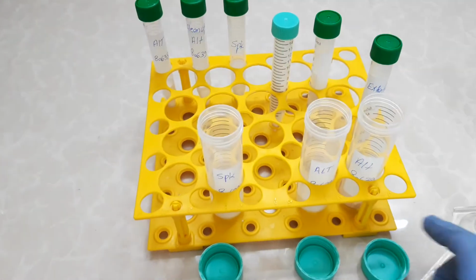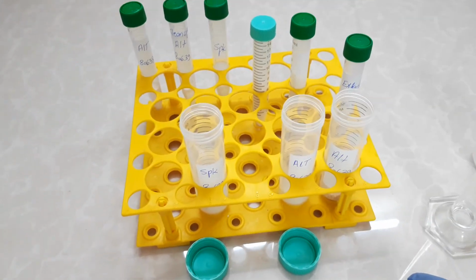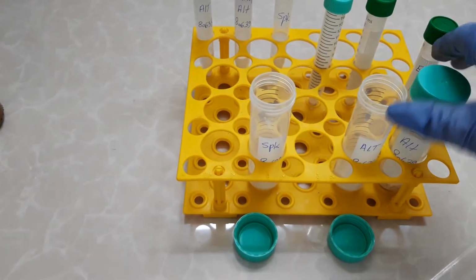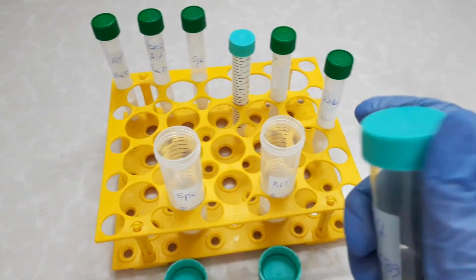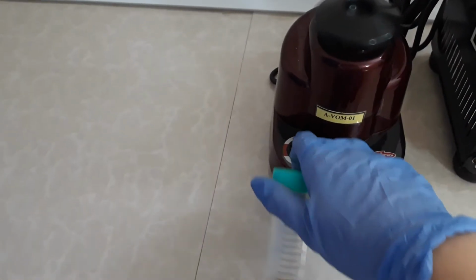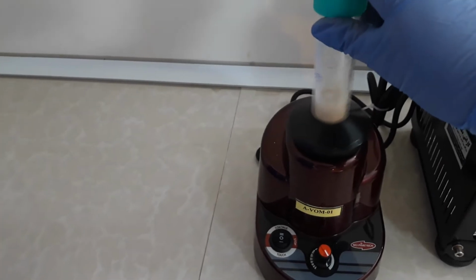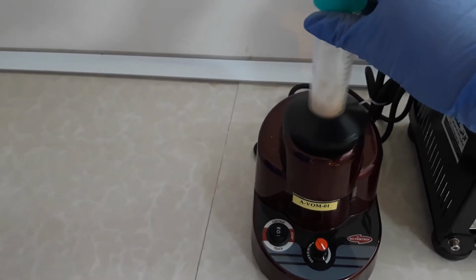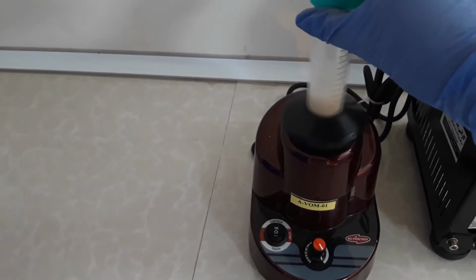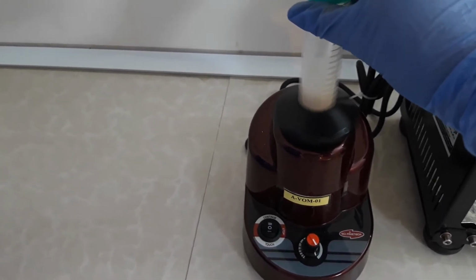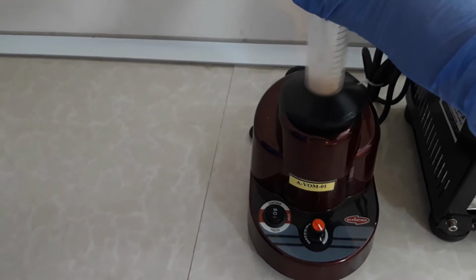Then close the cap, shake it and vortex it, to make sure the mixture is completely mixed, and then leave it for 5 minutes aside.